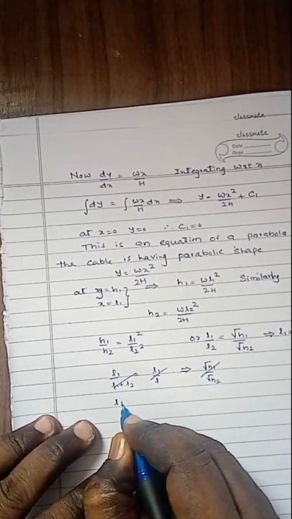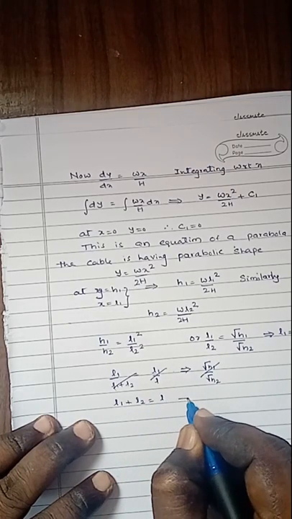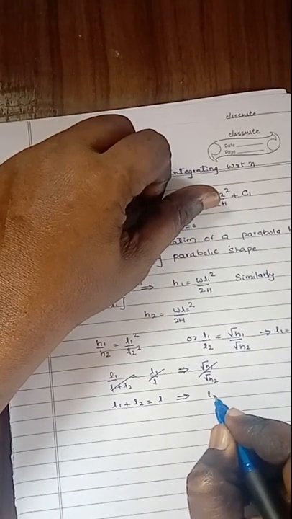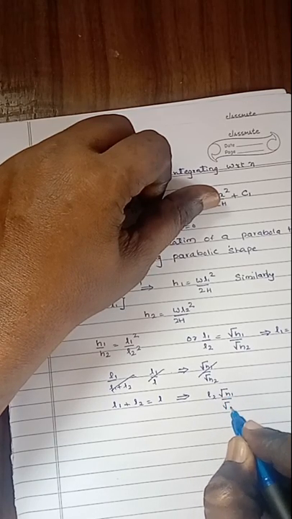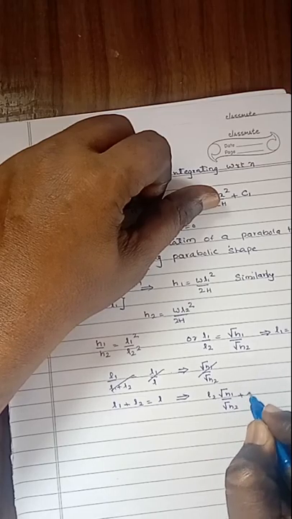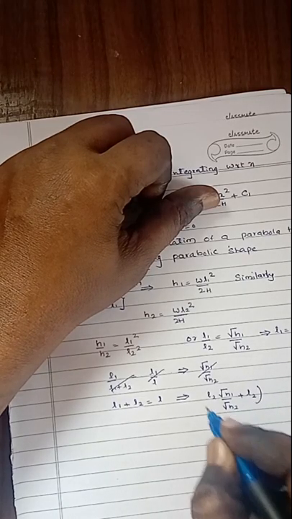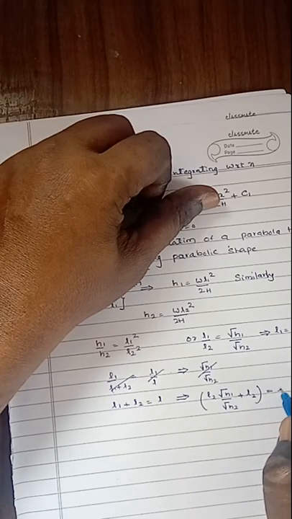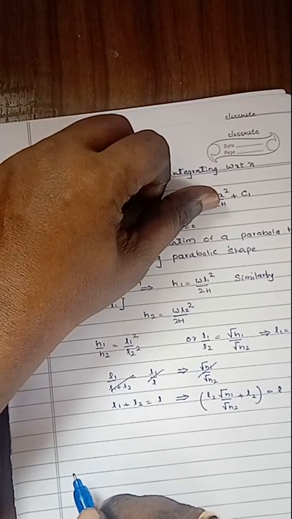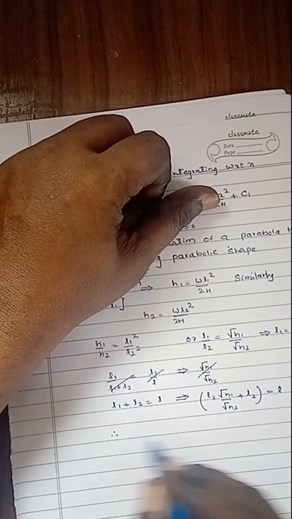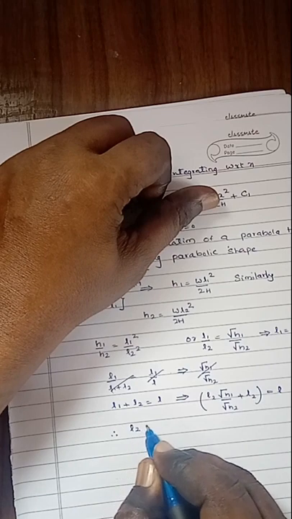L1 plus L2 equals L. Then substituting the value of L1, L2 root of H1 by H2 plus L2 equals L. L2 is common.